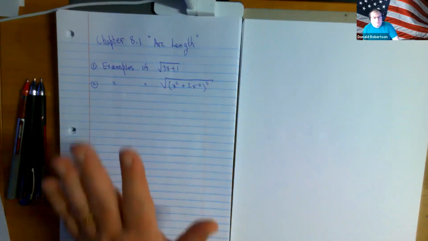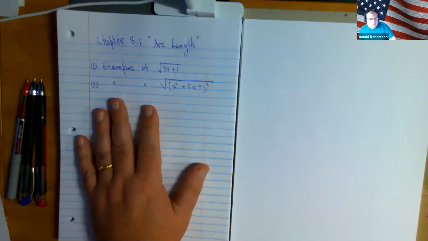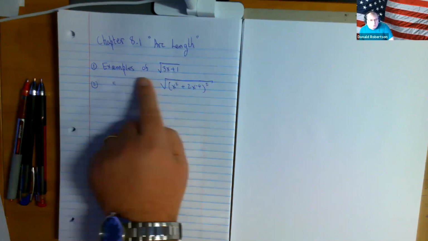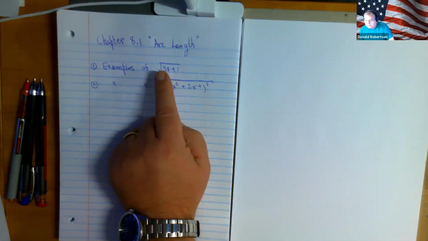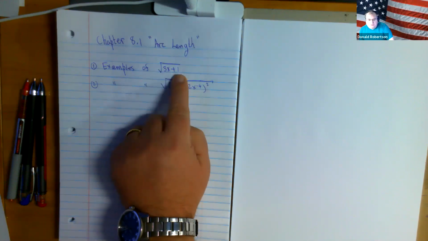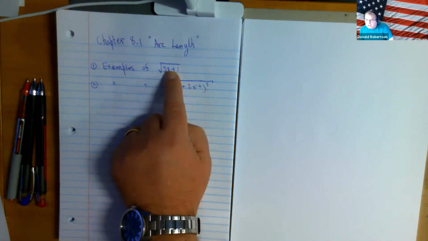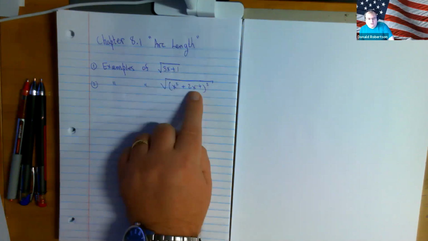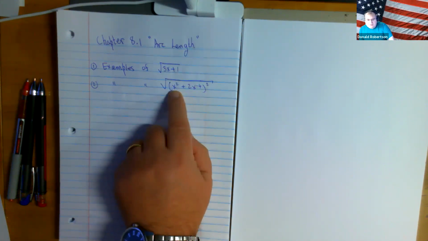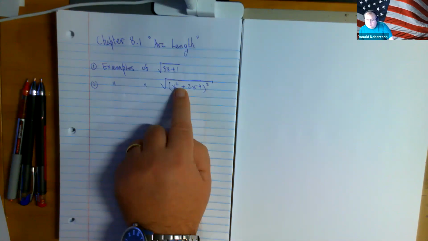So we're going to look at some examples of finding the length of an arc. And we're going to look at examples where, not the original function, but the final integral looks like this, which is a linear square root, or it looks like this, which is a perfect square. The perfect square is going to be the hardest one for you to handle because algebraically, the things you get do not look like perfect squares.